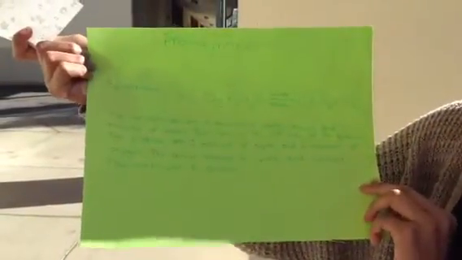The raw materials are 6 molecules of carbon dioxide and 6 molecules of water. These are on the left side of the equation. The products are 1 molecule of sugar and 6 molecules of oxygen. The arrow stands for yield and connects raw materials to the products.